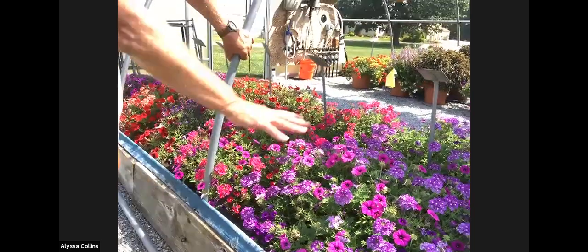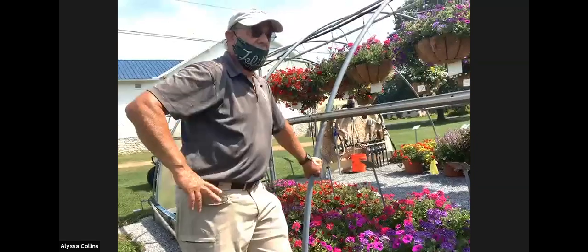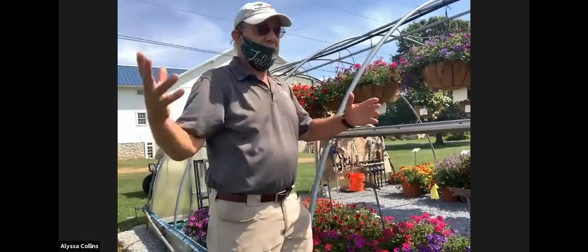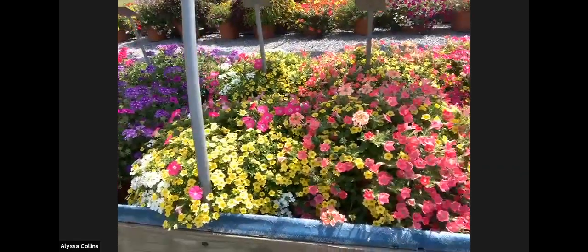And usually what happens with mixed combos, it's an art to put these together because oftentimes one of the plants will beat up the other two by the time we get to August 15, August 20. But these are doing really well, and all components are participating.